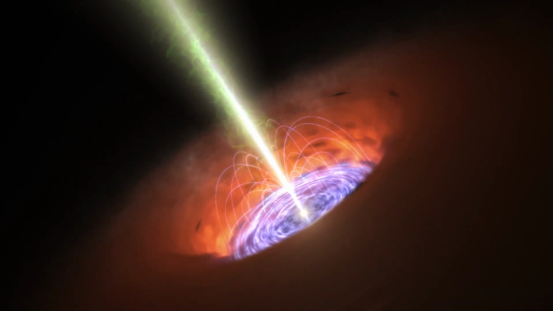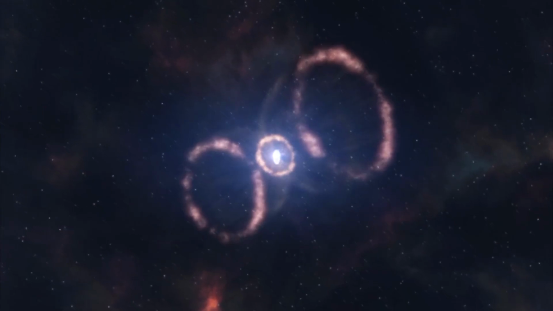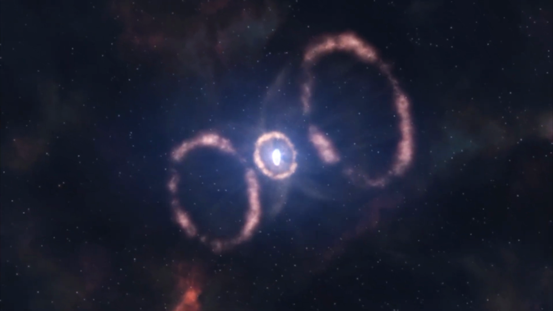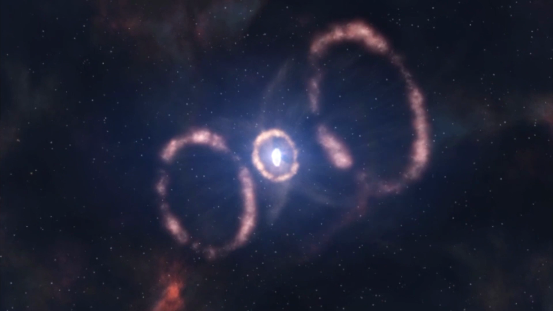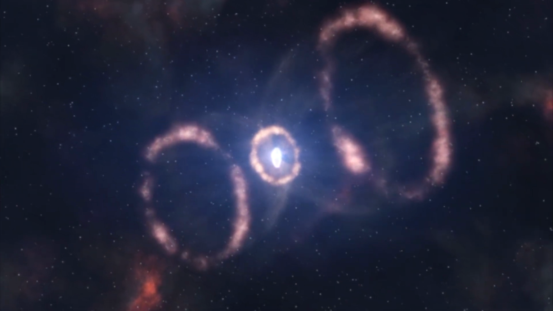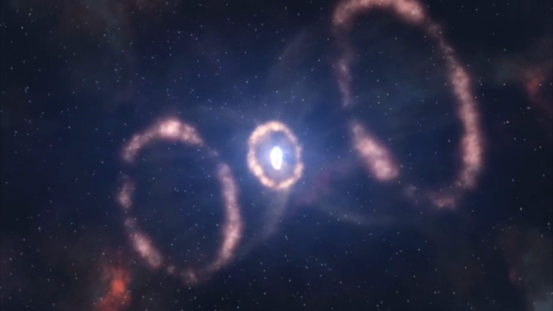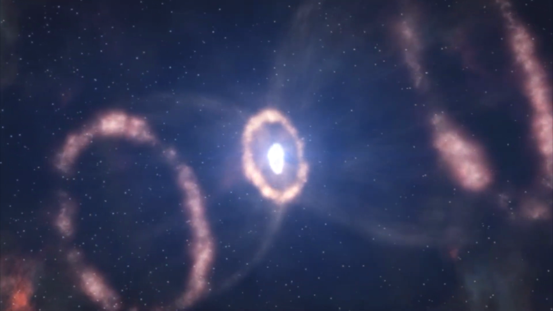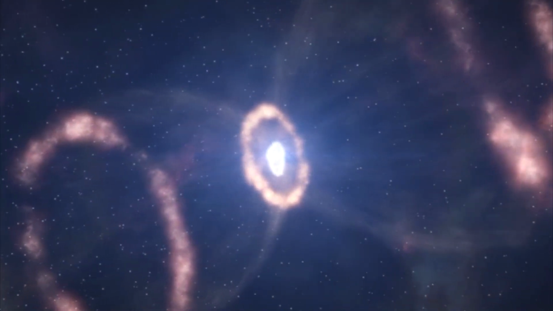Now, would such a thing, having so much material available to it, just immediately form an accretion disk and look like a classical black hole just out of nowhere? I love this question. Yeah, probably. It probably would, because that would be kind of the signature that we're looking for.